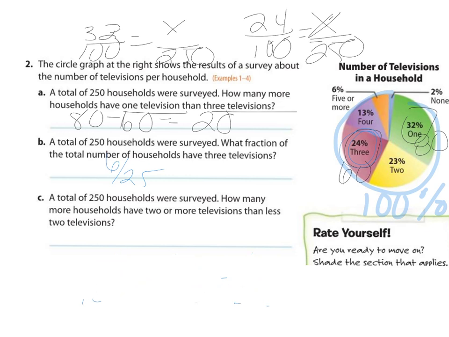Could have done the same thing if you set it up with the information given to us by numbers. We did 60 over 250. Divide by 10, that's 6/25. Same answer. Data sets could start different, but they are equivalent. So it still works out the same.